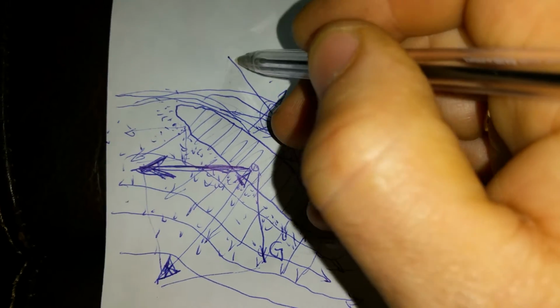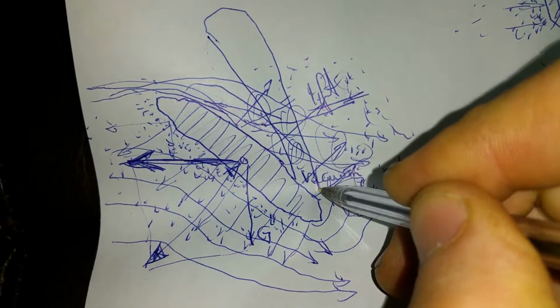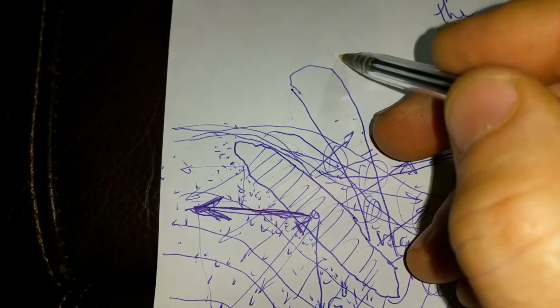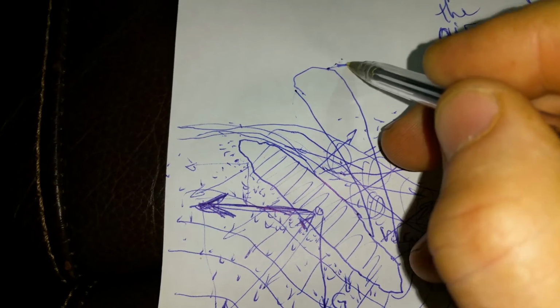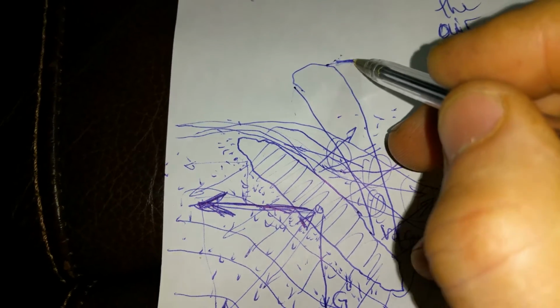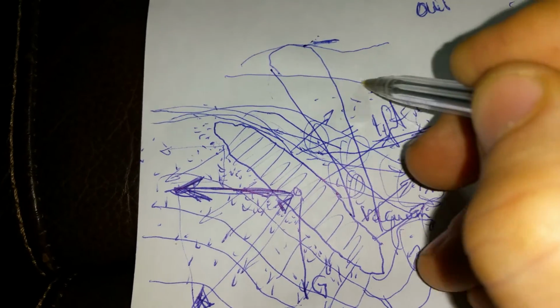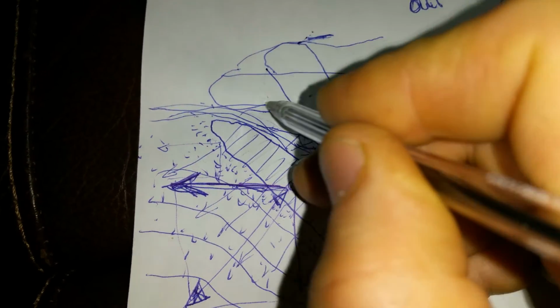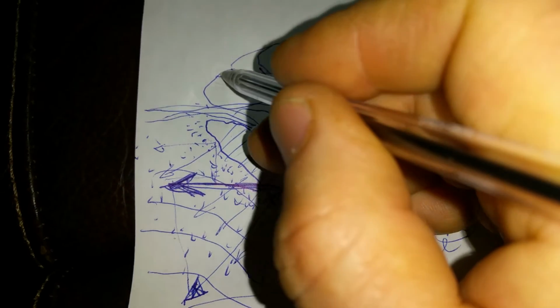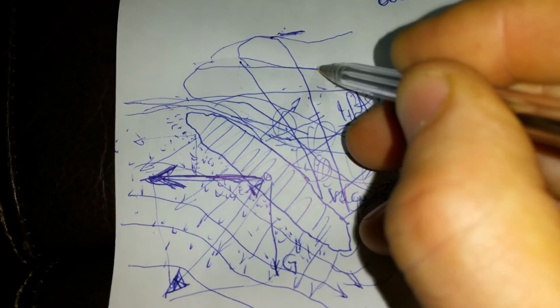So the higher this angle, let's say if I make this thing like that, the closer to the leading edge this deflection is going to be. If you incline this one more horizontally, then this one tends to follow the surface for longer.